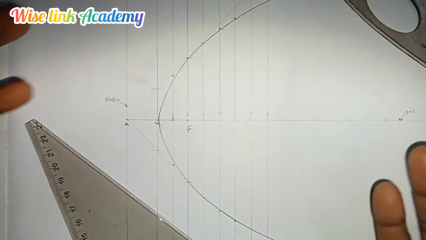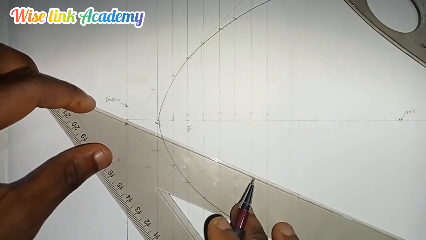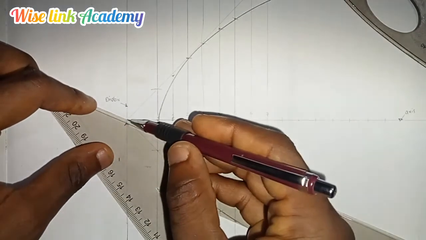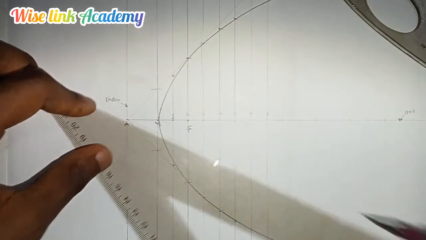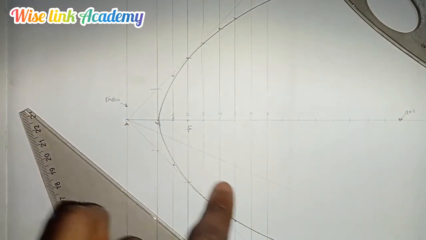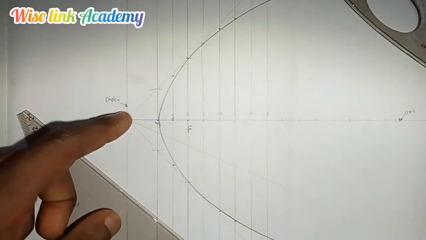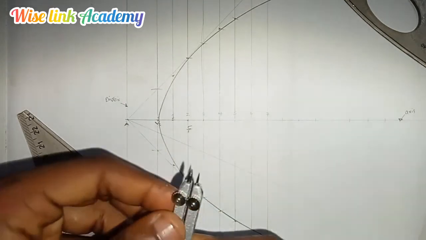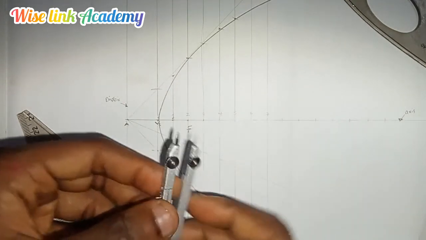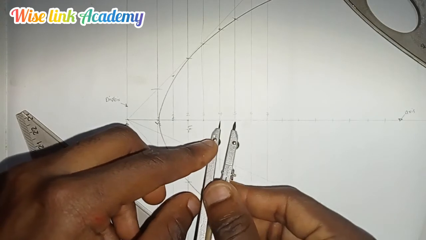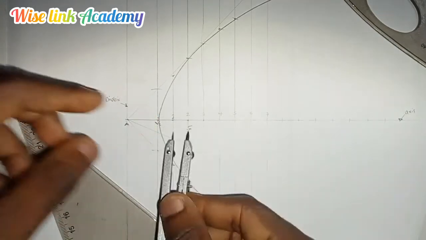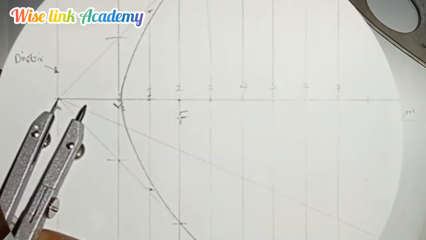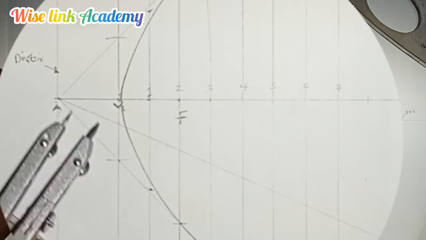I think we all know how to do that by using the general method. You just draw an angle of your choice, a faint line angle of your choice. You can see that this is a faint line angle of my choice. So you cut it into 8 places with any radius of your choice. You can just measure from here to here, or anywhere here. So you now take it to this point. You cut it to 8 places.